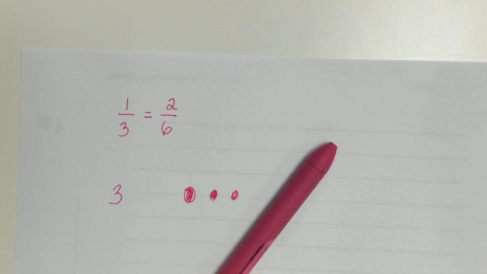So what do I know about denominators? The bigger the denominator gets, what happens? The smaller the pieces get. Because I am taking my whole and I'm dividing it into more pieces, and the more pieces that I have to divide my whole into, the smaller those pieces get.